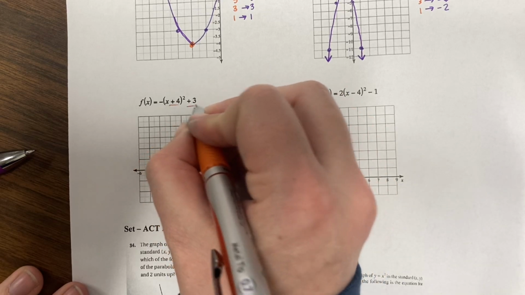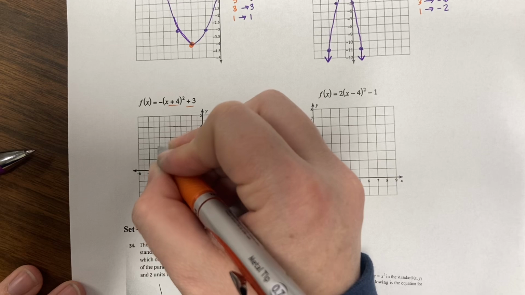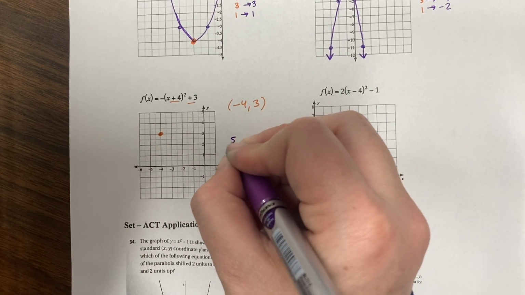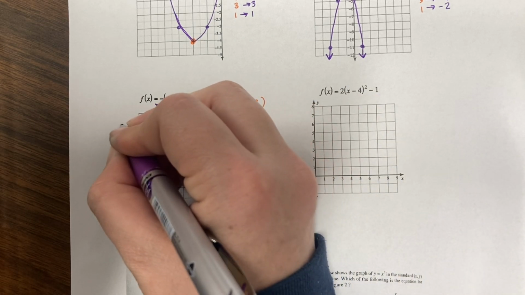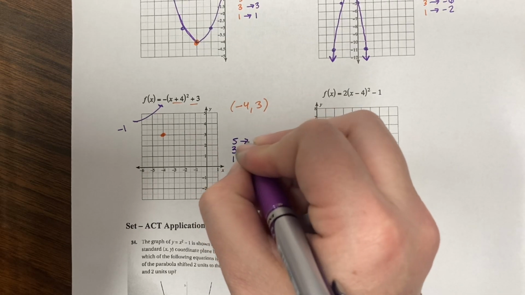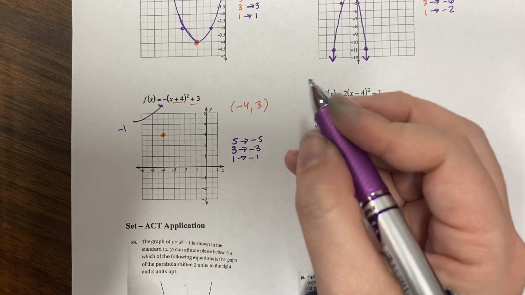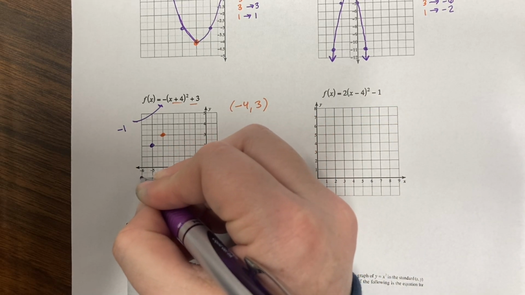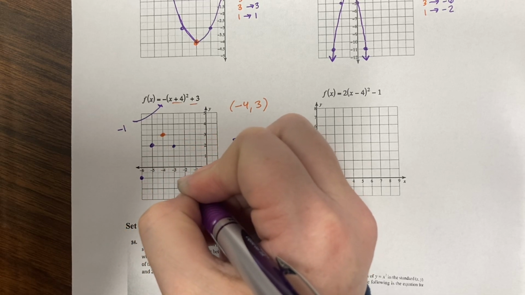Vertex, -4, up 3. Then I usually use 1, 3, 5, but my one here says that it's going down. So then I'd be -5, -3, -1. So I'd go down 1, down 3, down 1, down 3.